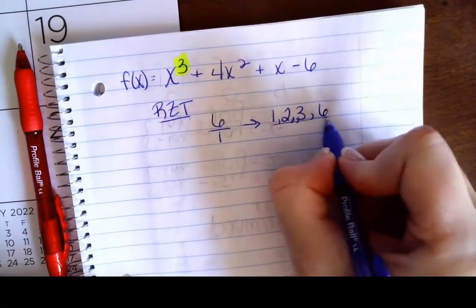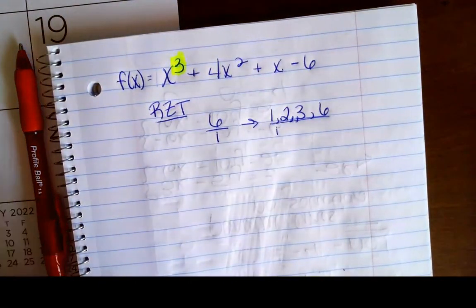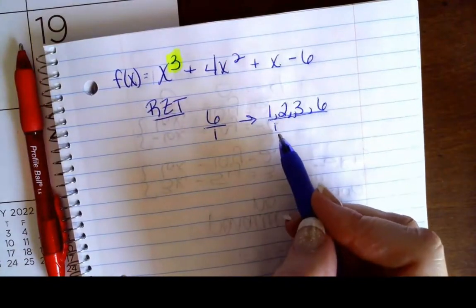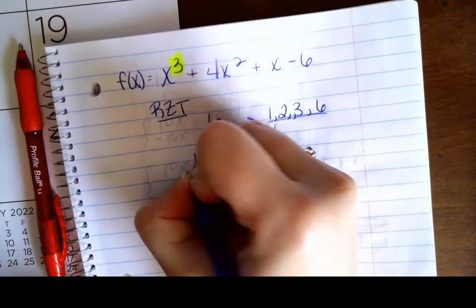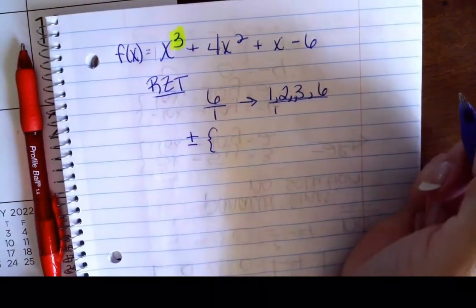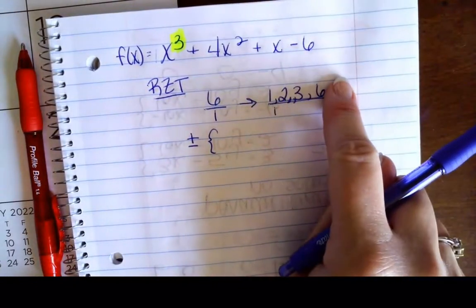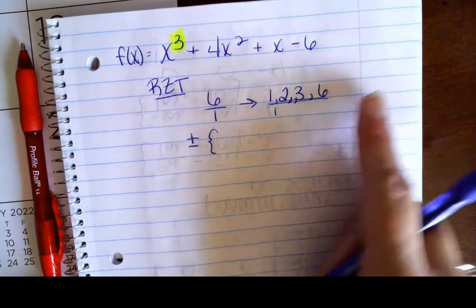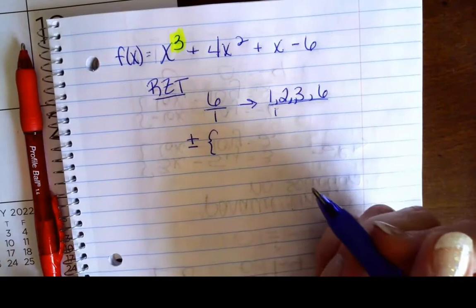What can I multiply together to get 1? Well, I can multiply 1. Okay? So this is the pile that I'm going to choose to pull from. And now here's why I didn't care that this was negative. My rational zeros theorem will give me solutions that are positive or negative. So I'm going to be very methodical. I'm going to take everything in the top over the first factor in the bottom. Everything in the top over the second factor in the bottom. Well, notice I've only got one factor this time.